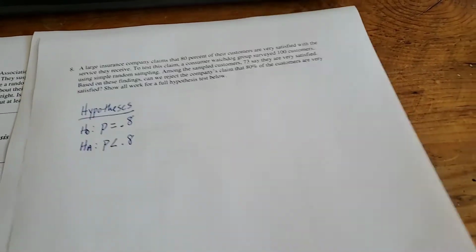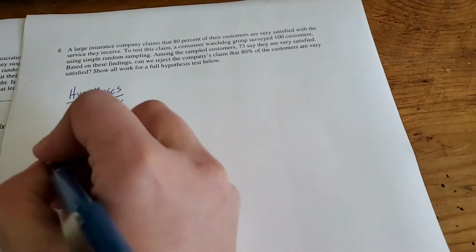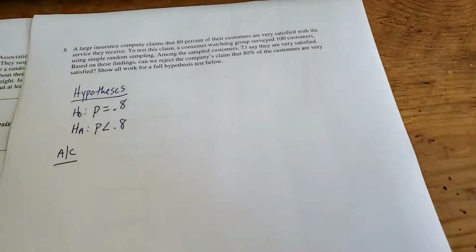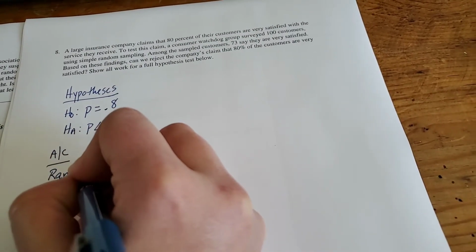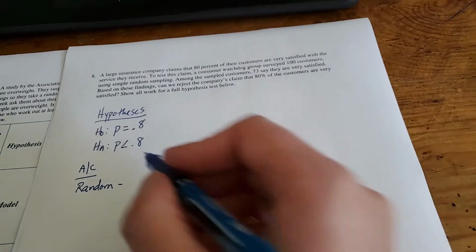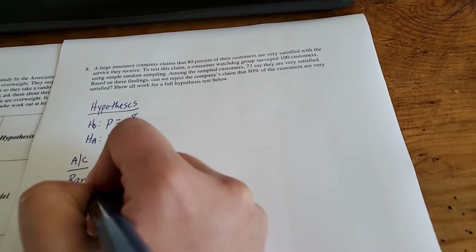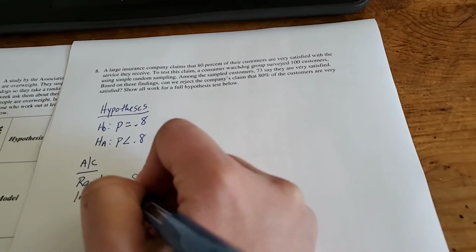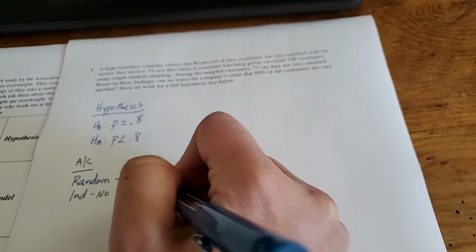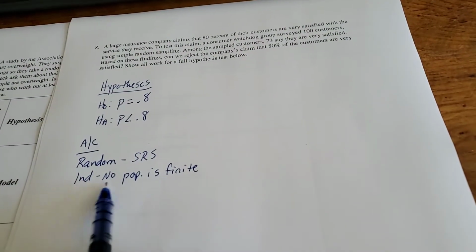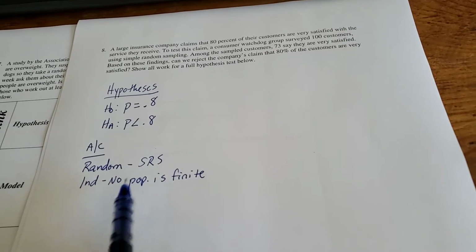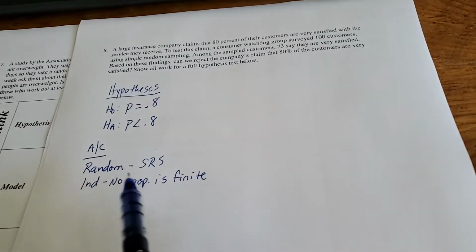Okay. Now for the model, we need to do the assumptions and conditions, which are the same as before. So random: I believe it says it is an SRS. Independent would be no. The population is finite because you can count the number of customers. A lot of you are saying just yes to independence, and anytime you can count your population, it's not yes.